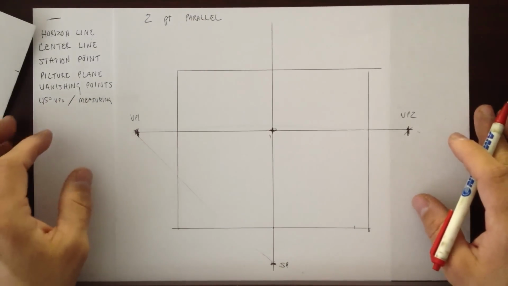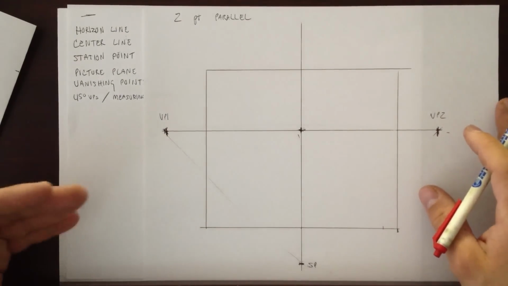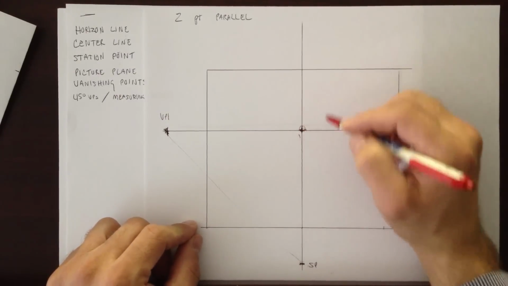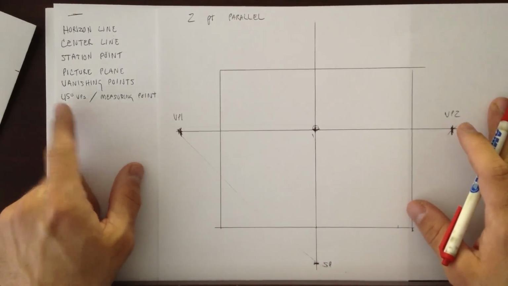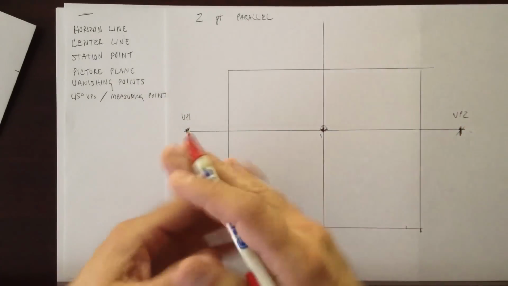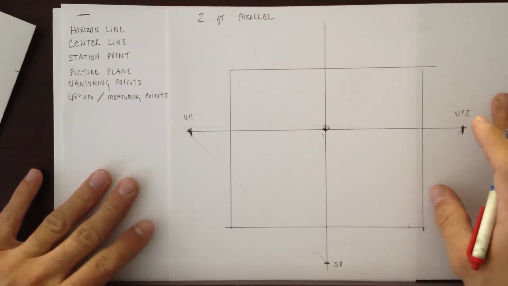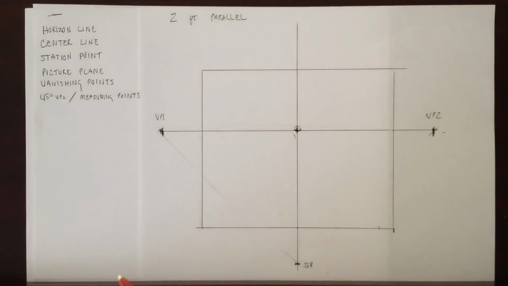Next, in the case of all the two-point perspectives, you're not using 45-degree vanishing points. Although you can, your 45-degree vanishing point would be right in the middle. But in this case, we want to establish measuring points in particular so that we can take the height or the depth of a cube and translate that to the height and vice versa. So to get your measuring points, again, you can take a piece of paper and do this.